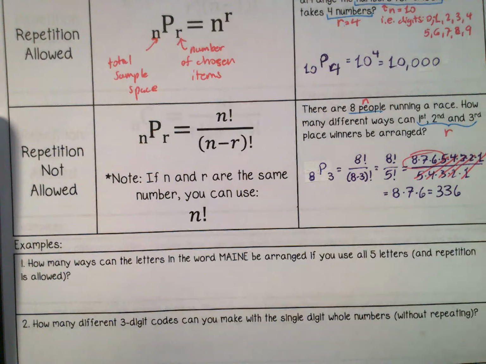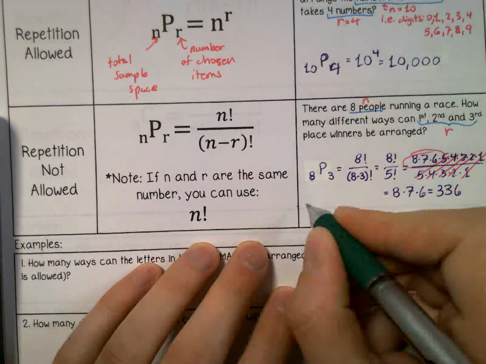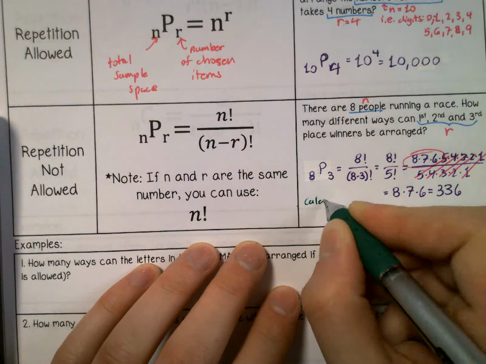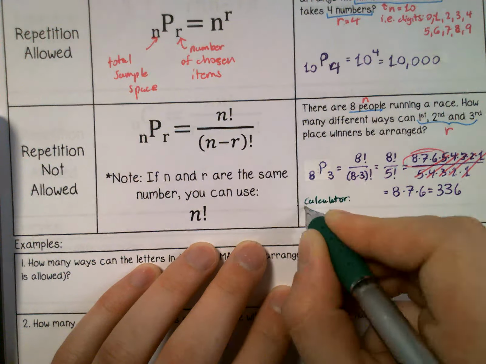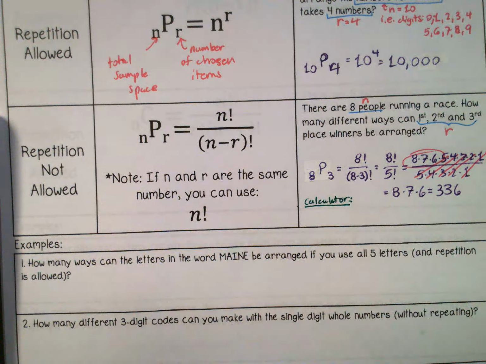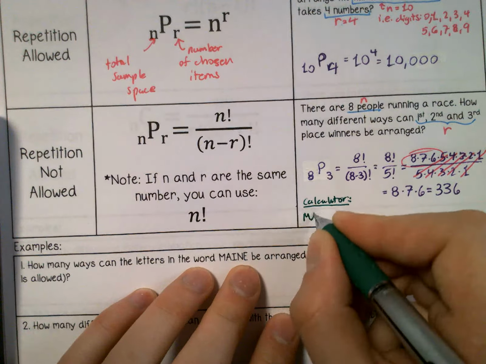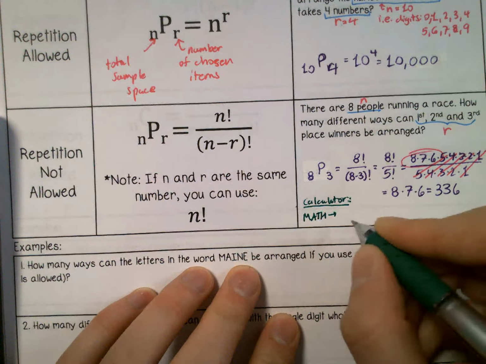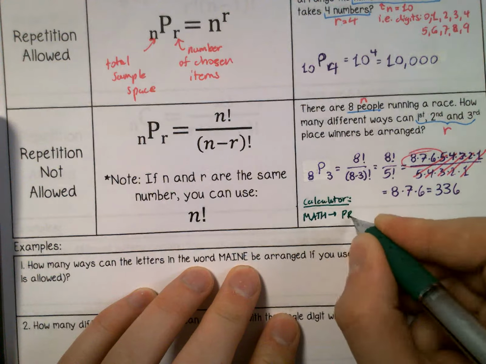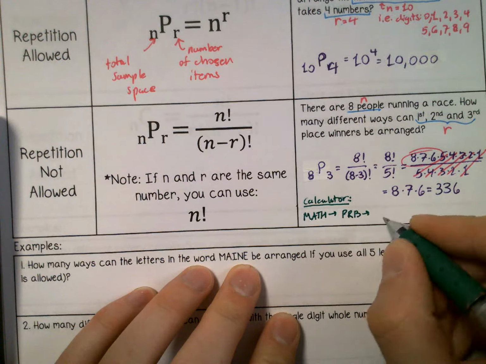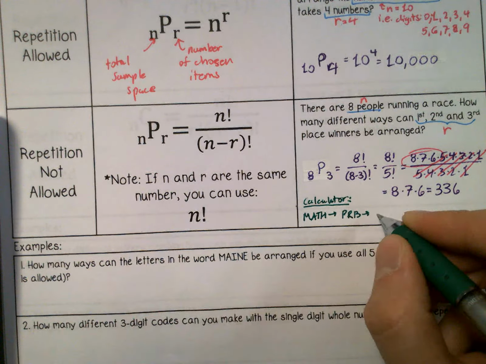Oh, and real quick, actually, for those of you curious, one more thing I want to mention here is in the calculator. Okay, here is the operation on how to get there. It's math, and then PRB, and then it's either going to be an option.